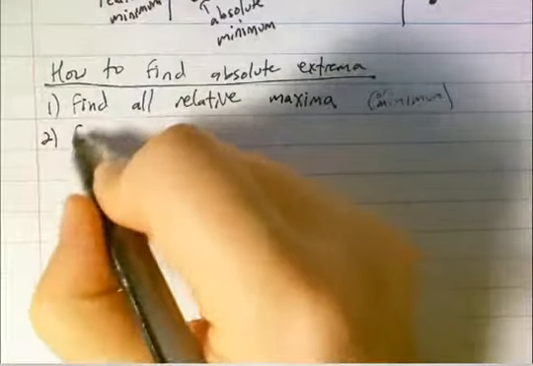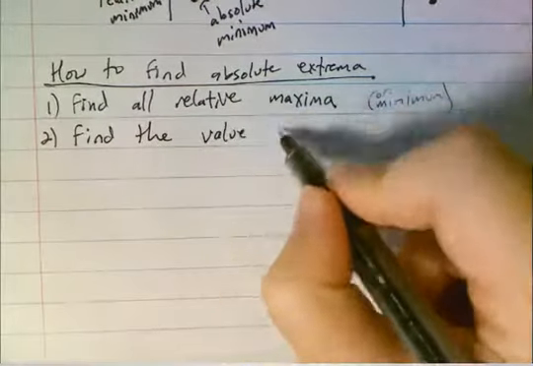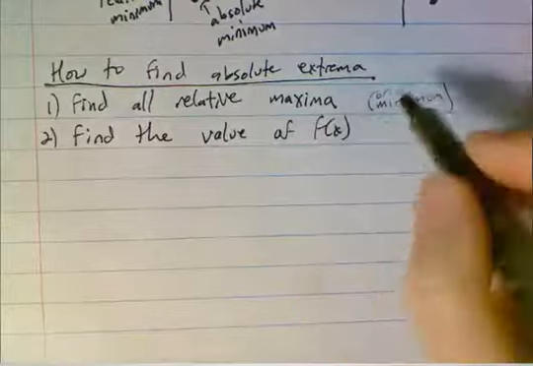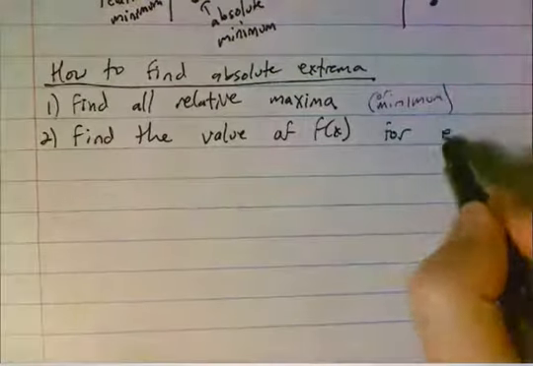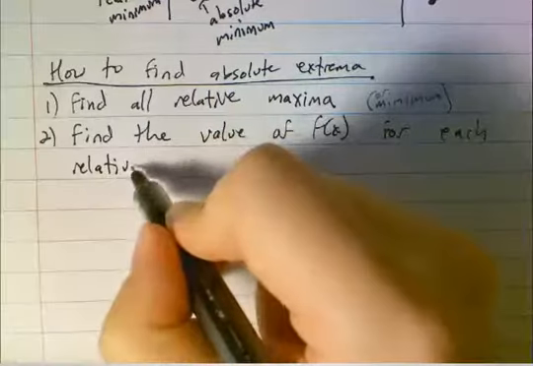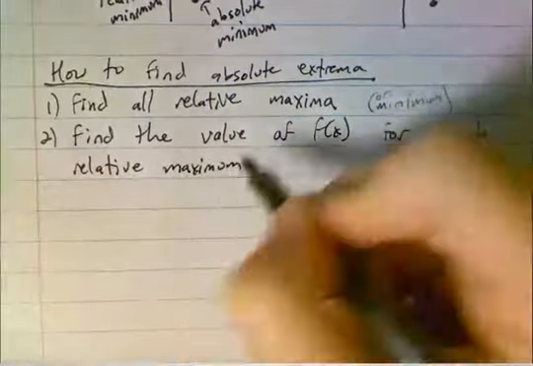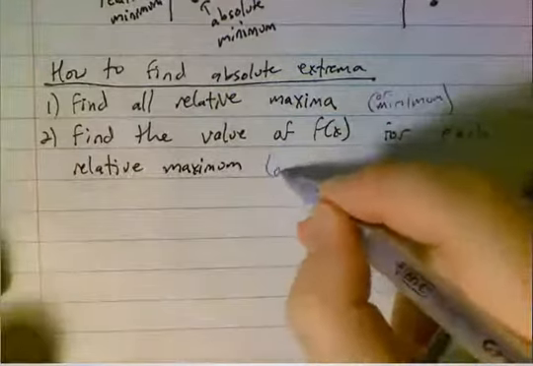Then the second thing is we find the value of f of x for each relative maximum or minimum.